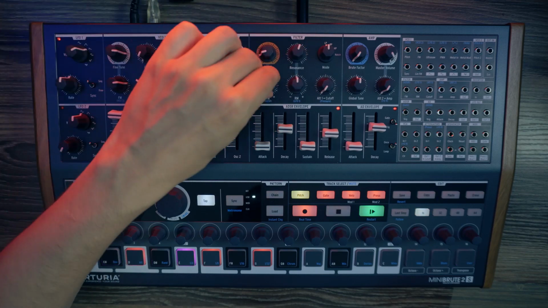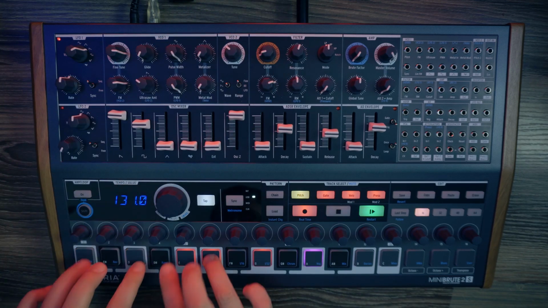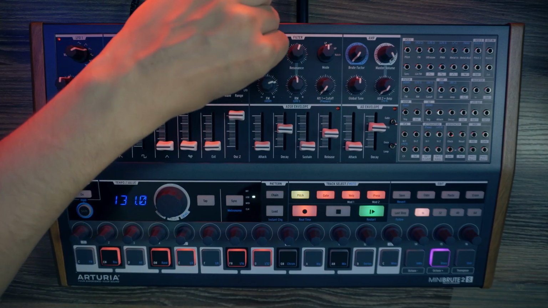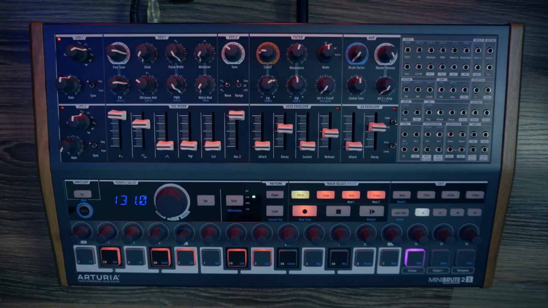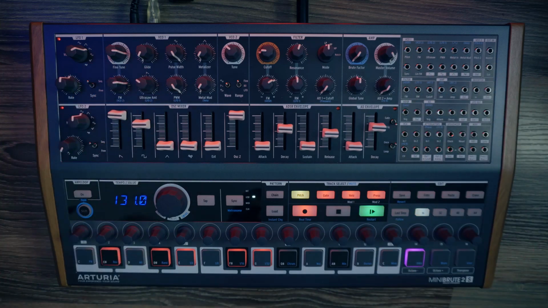A bit of resonance, and obviously bring a new melody. And so yeah, that's why I love the Minibrute too, because it's really powerful. Even if I show you a preset, it's a preset of mine that I use, but you can see how quickly you can change and make it your own. So yeah, let's jump into the next patch.